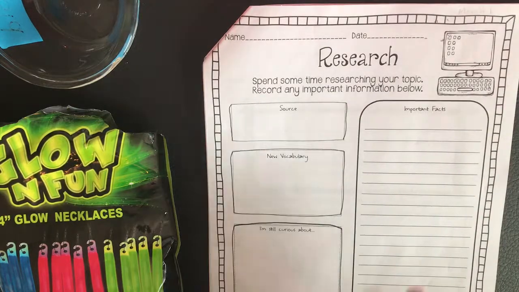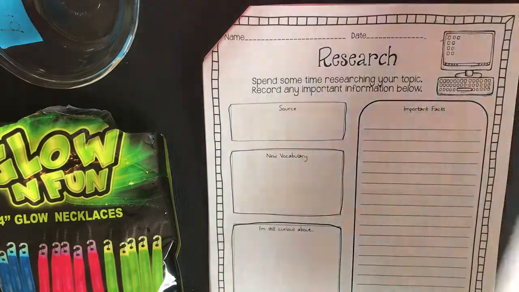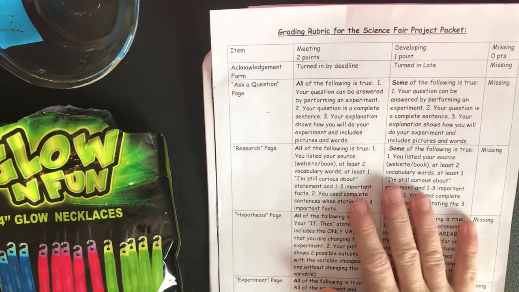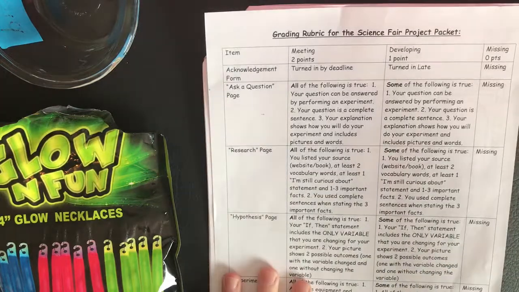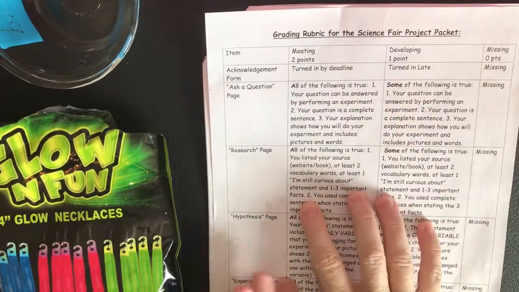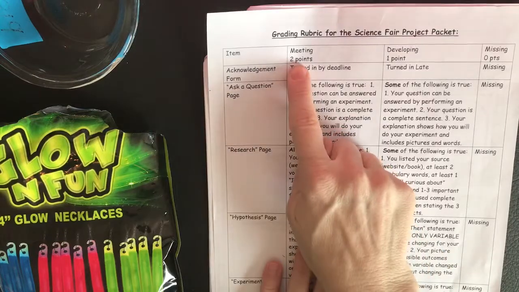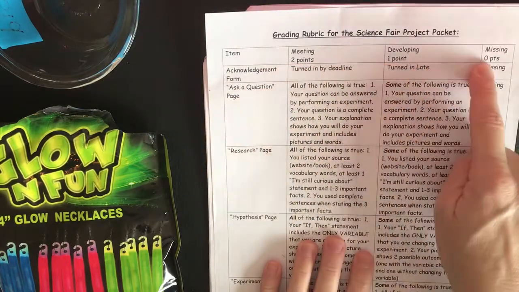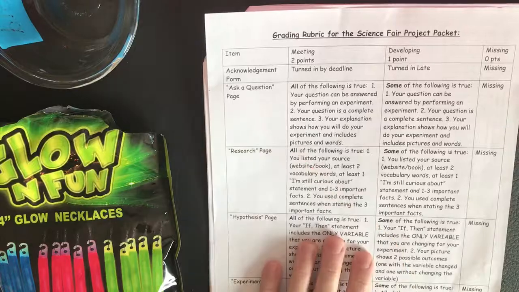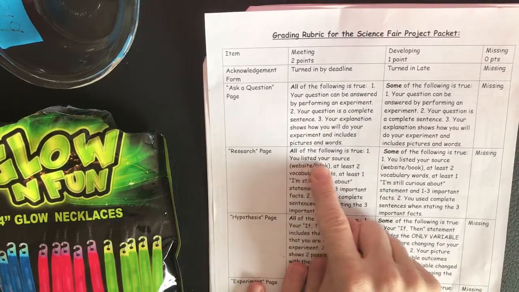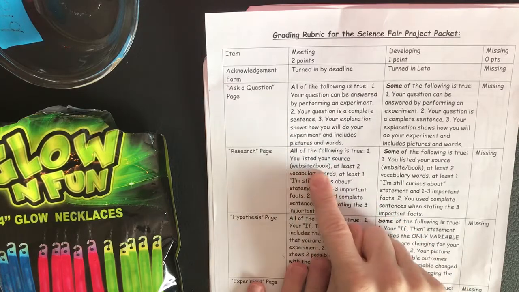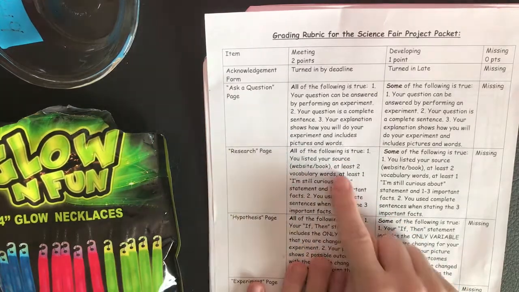Let's go over the rubric so you know exactly what you need to put on this page. This rubric is provided in the parent packet, and it's at the end of your orange science fair journal. So if you go to the end of that, you'll see all of this there. And this tells you how you can get 2 points instead of 1 point or 0 points. So to get 2 points, you need all of the following. Number 1, you listed your source, a website or a book, or maybe something else.